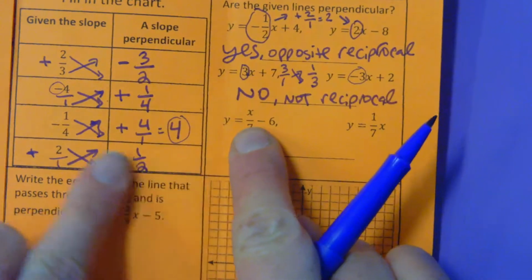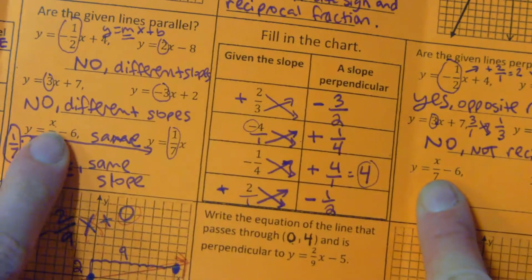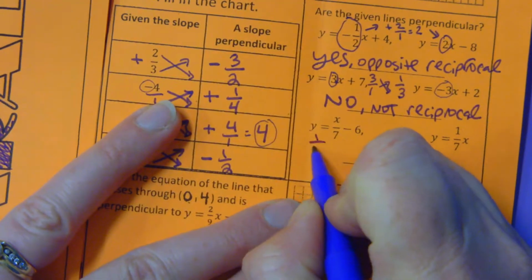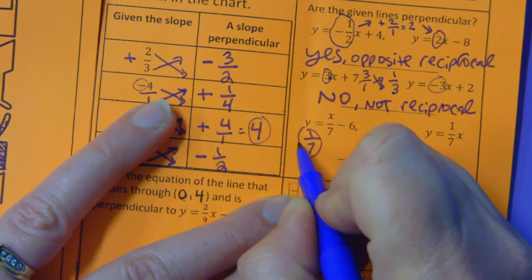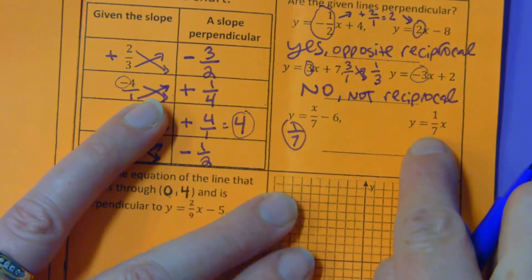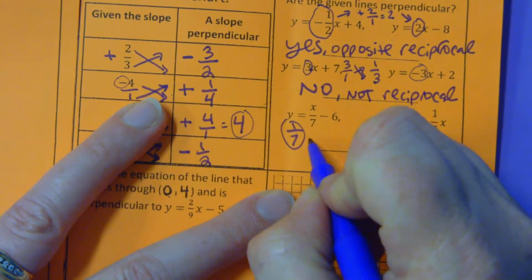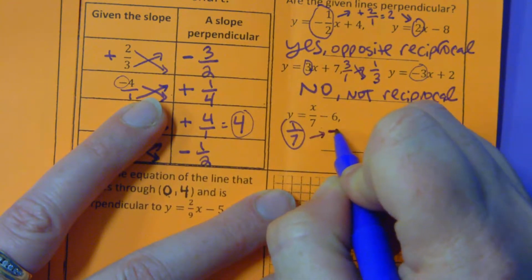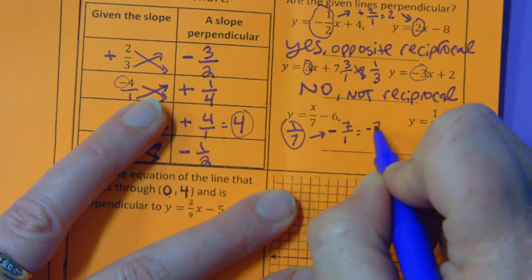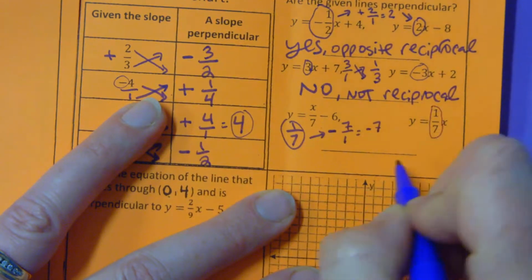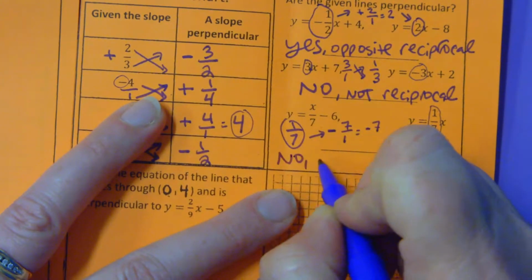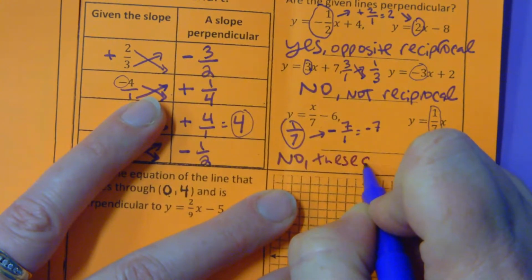And then just like we said over on our parallel side, we said x/7 is actually 1/7. So I'm going to put this as 1/7 is my slope. And so that's positive. To be perpendicular, I need to have an opposite sign and the reciprocal. So I would need negative 7/1, or just plain negative 7 to be perpendicular. But I actually have 1/7 again. So these are actually parallel, not perpendicular. So I'm going to put no. These are parallel.